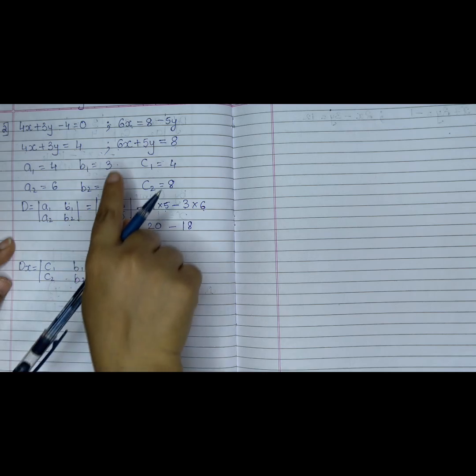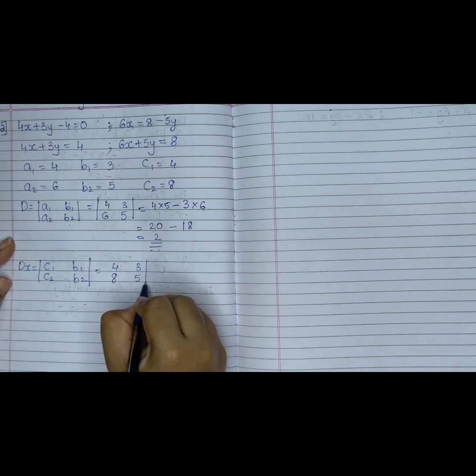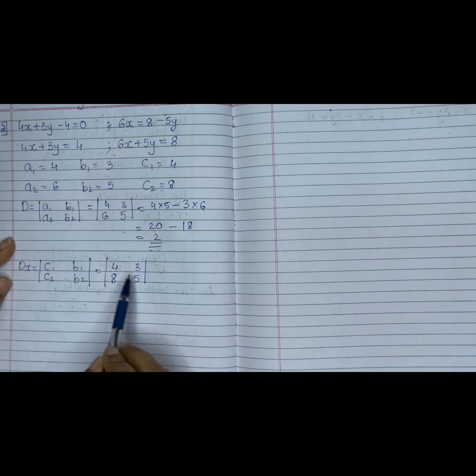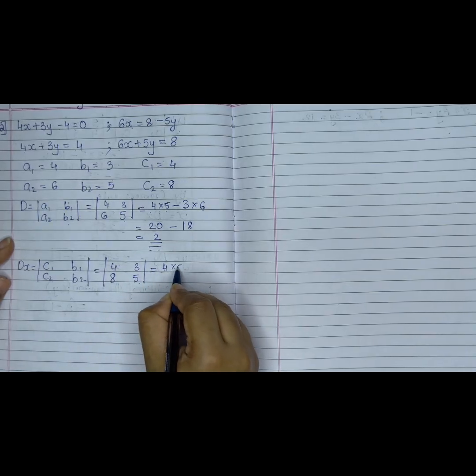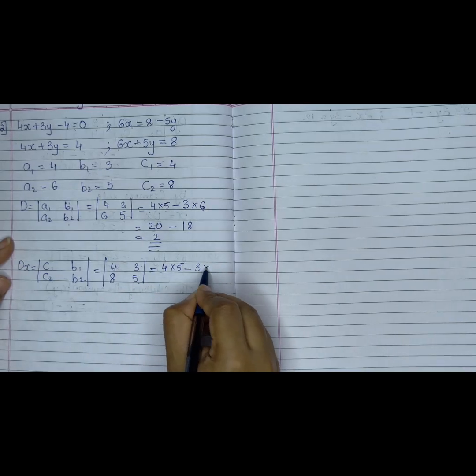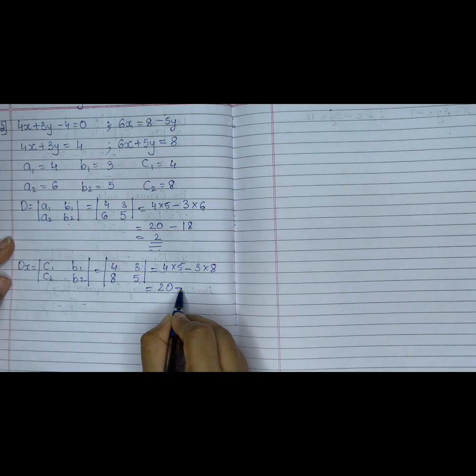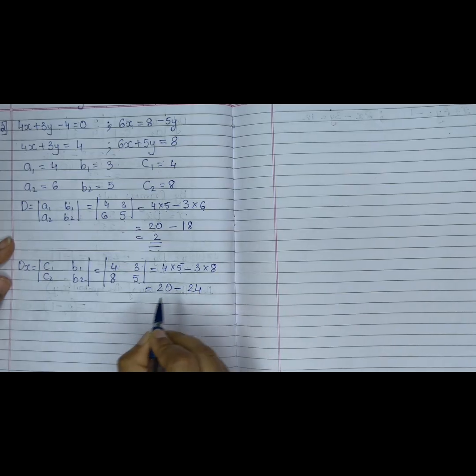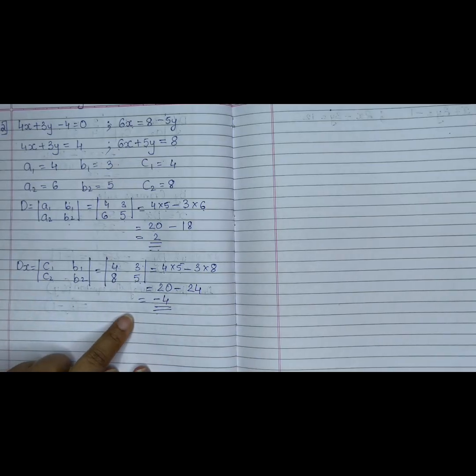And b1 b2 is 3 5. Now we will cross multiply this: 4 into 5 minus 3 into 8. Here you get 4 5s are 20 minus 3 8s are 24. Here you will get 24 minus 20, 4, with a minus sign, minus 4. So here we got dx.